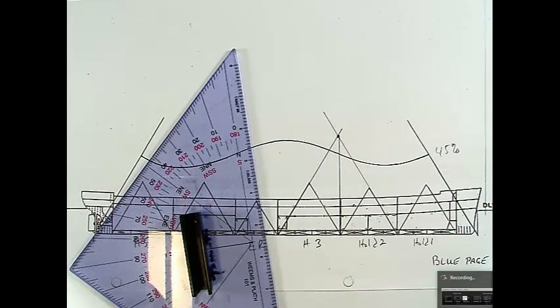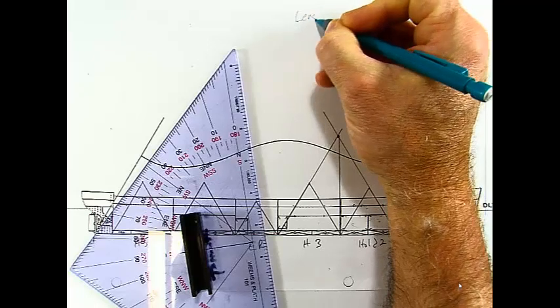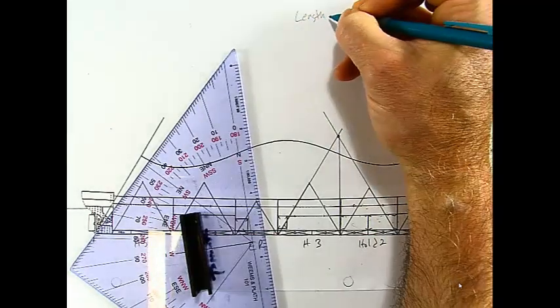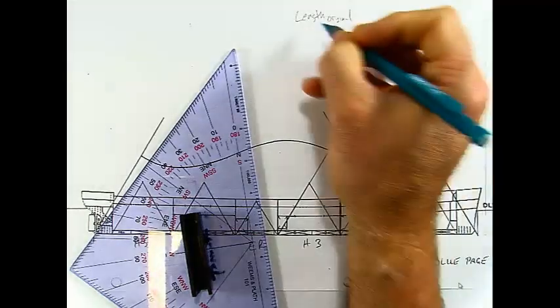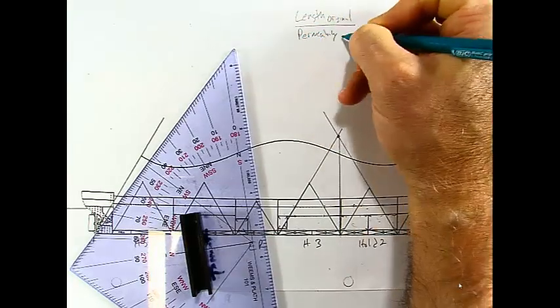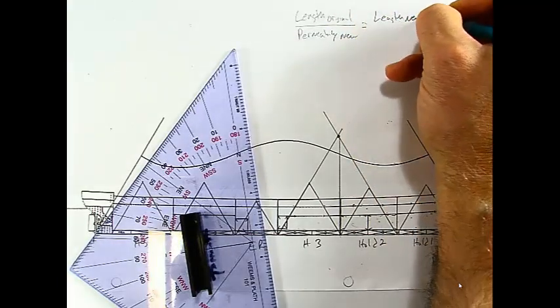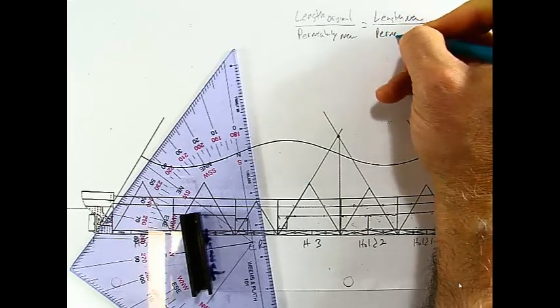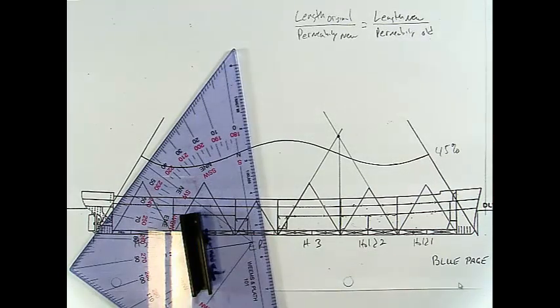Great. Now I'm going to need a formula. Here's the formula that I'm going to use: the length of the original over the permeability new equals the length new over the permeability old. I'm going to explain what all that stuff is in just a sec.